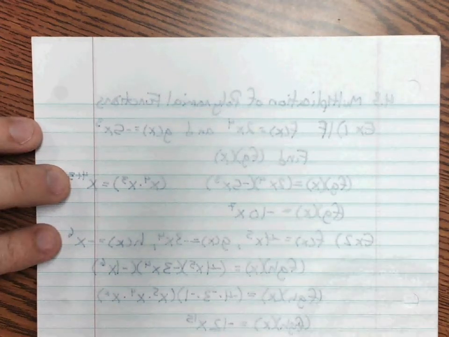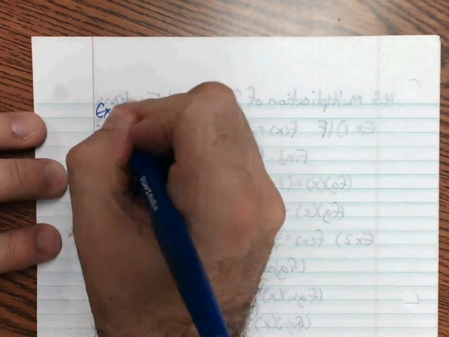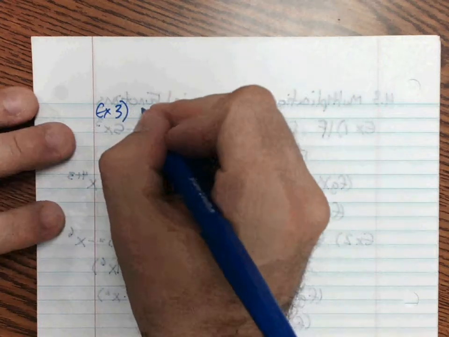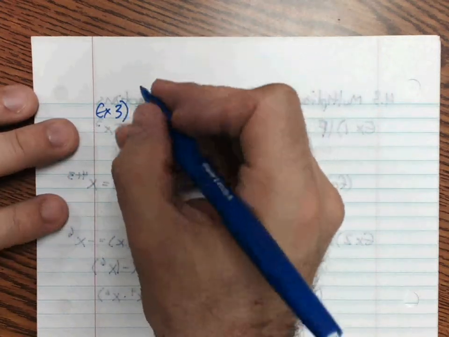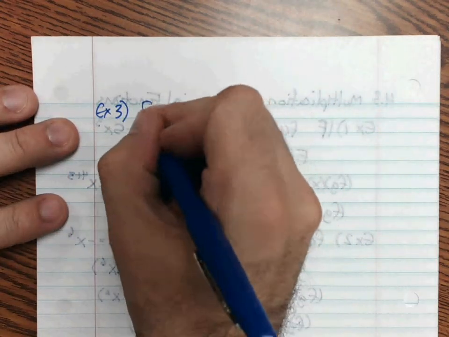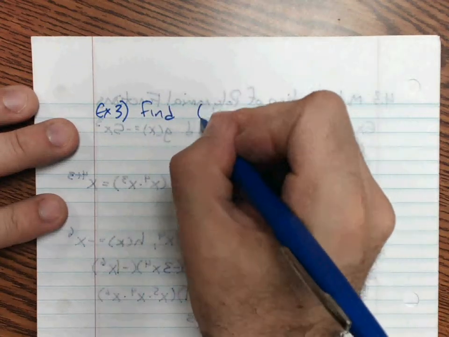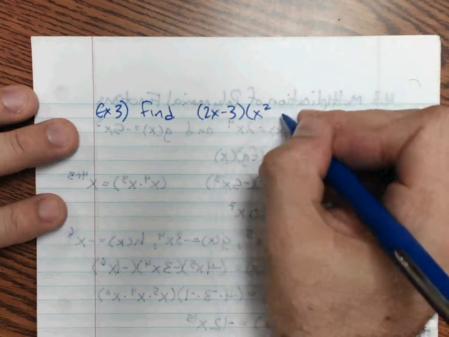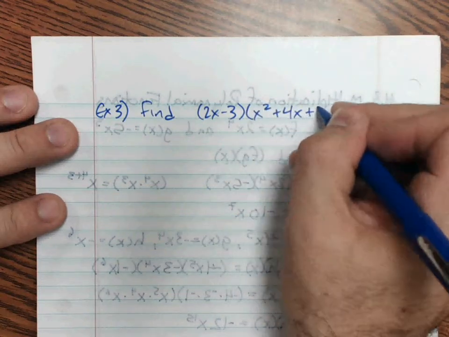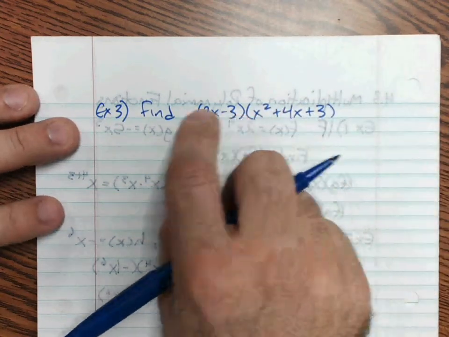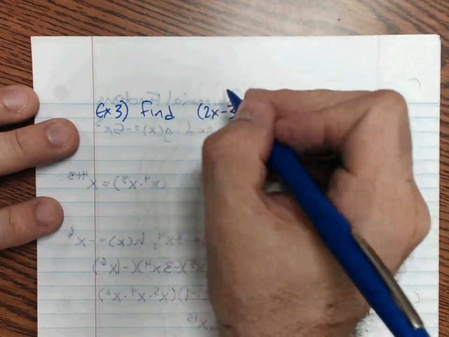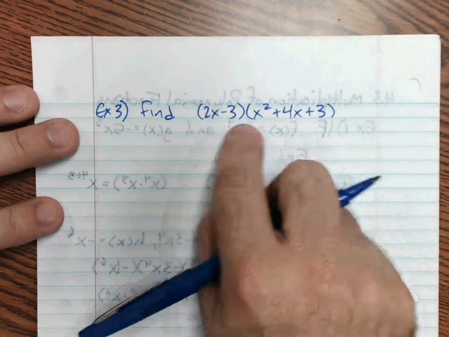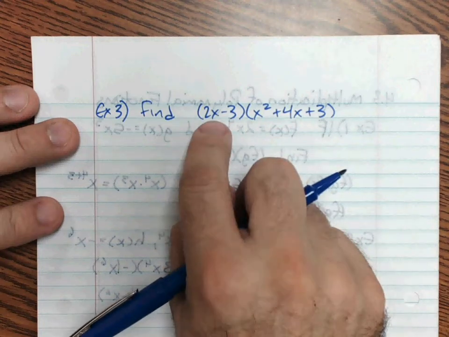Next example, example number 4, we are going to multiply polynomial functions. So we want to find 2x minus 3 times x squared plus 4x plus 3. Now, this would still be f of g of x, but we're just doing what we would call a naked problem without the fancy stuff here.